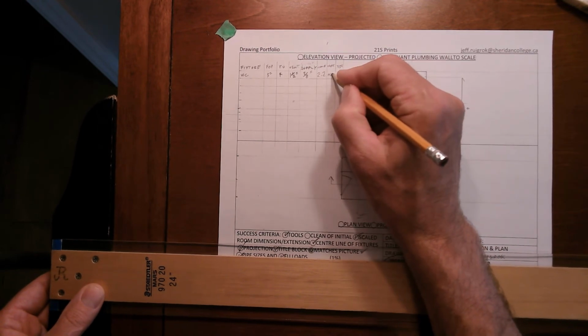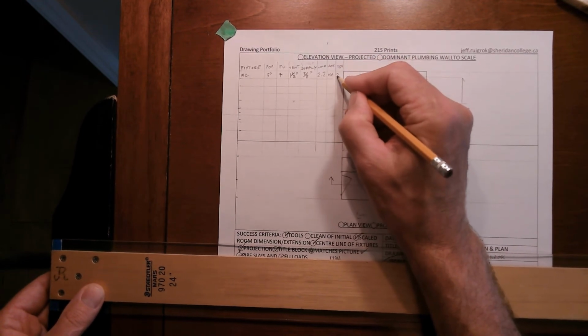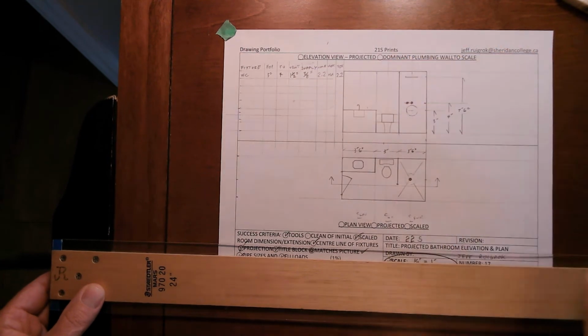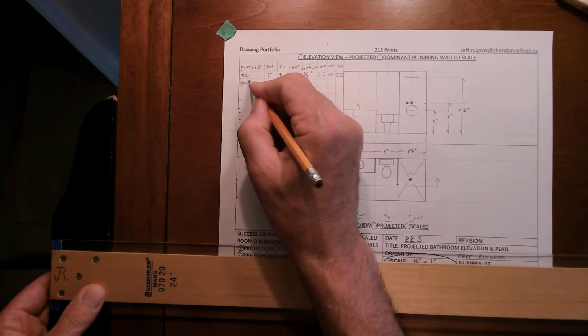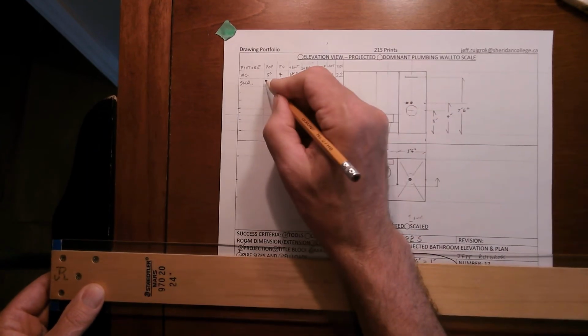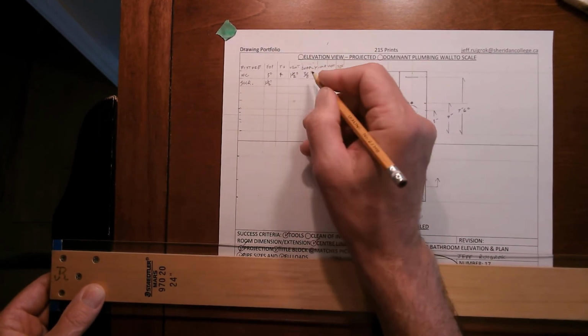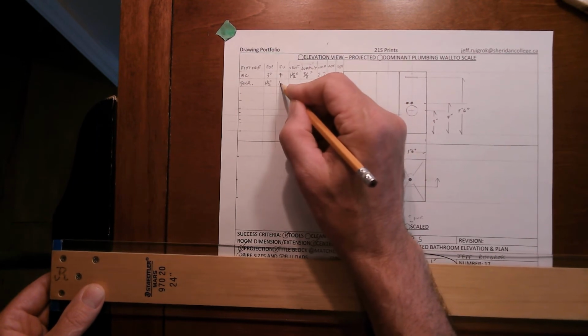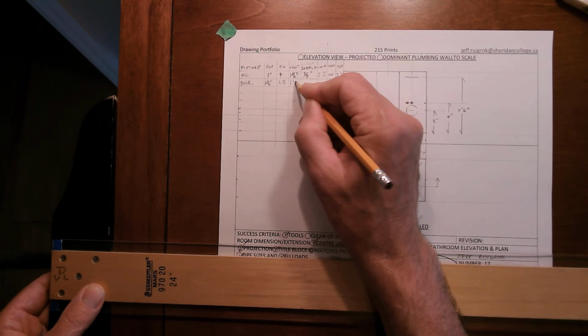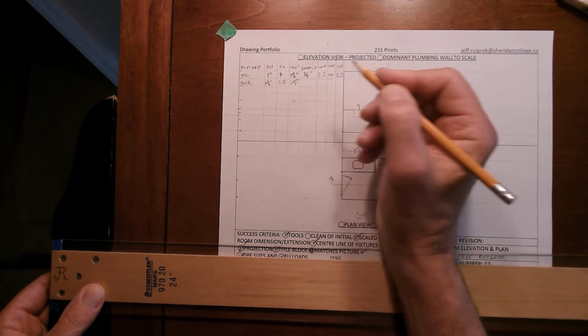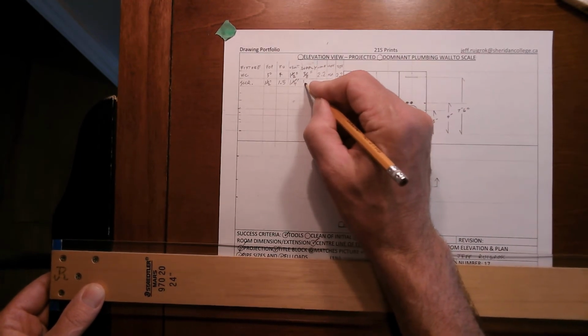Hot is NA. Total is 2.2. Then we have a shower. Fixture outlet pipe is 1.5 inches. FUs is 1.5. Vent is 1.25 inches. Supply pipe is 1/2 inch.